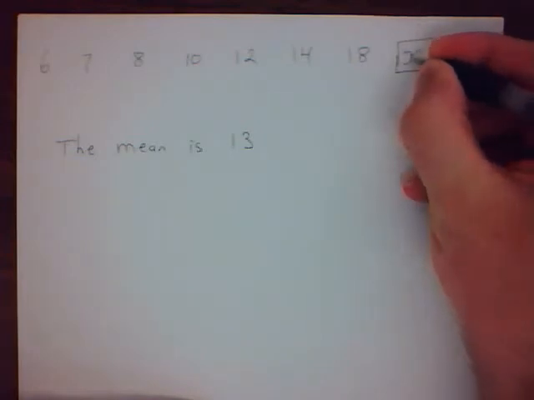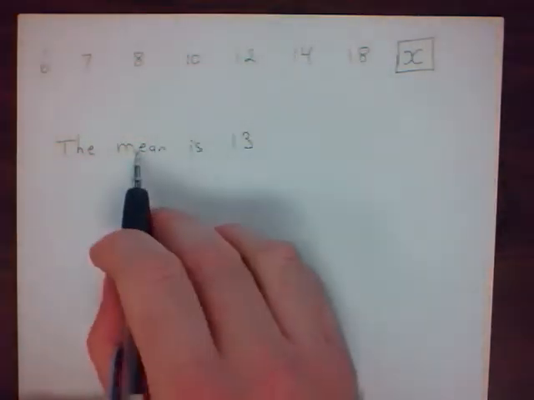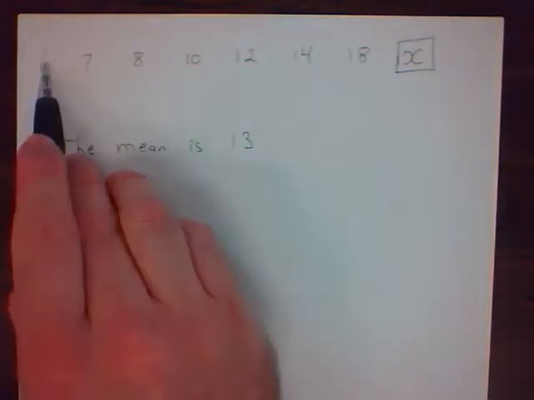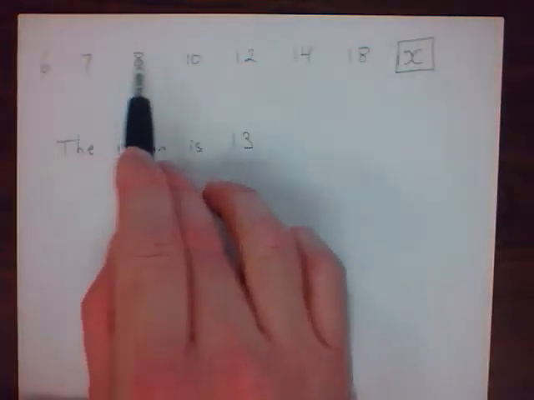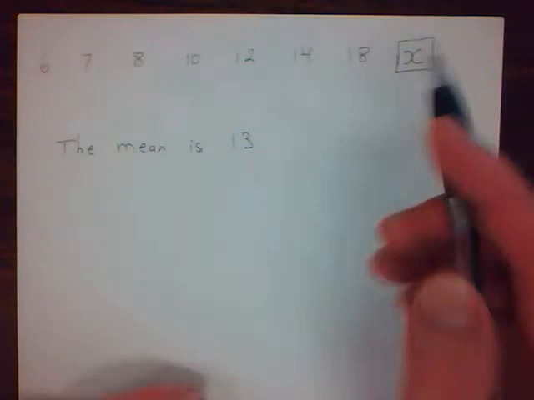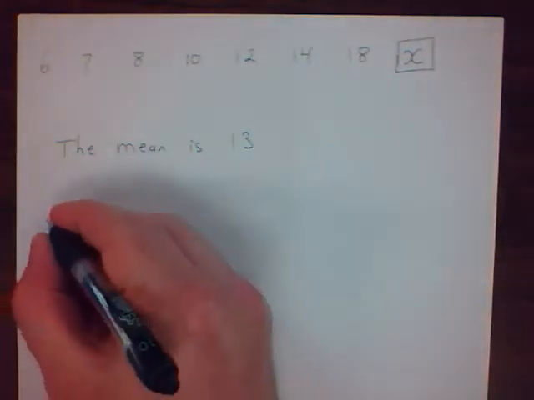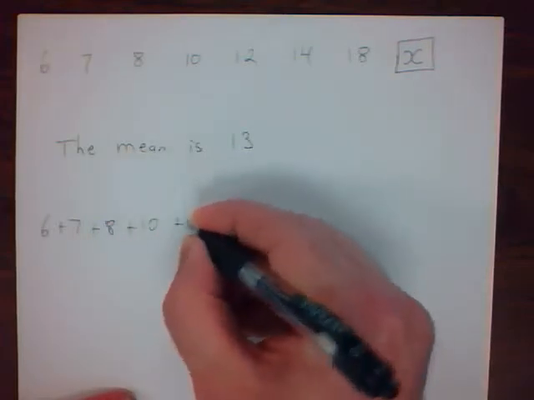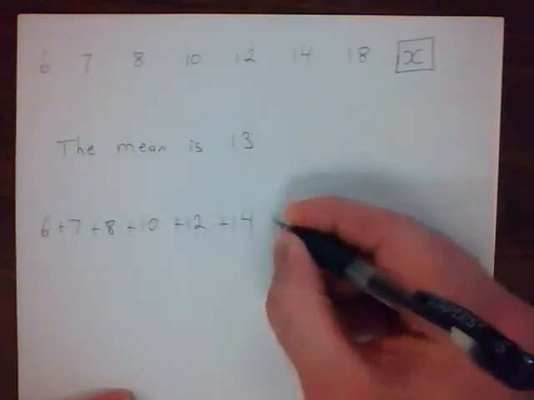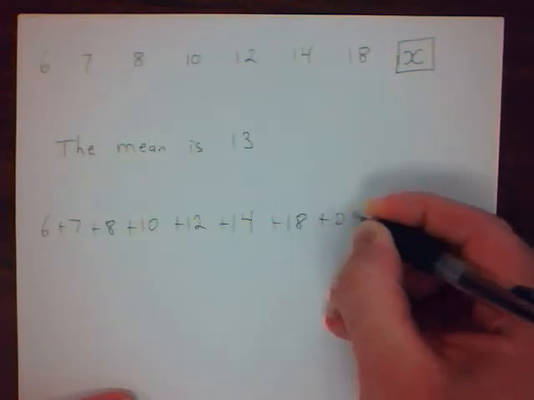I'm going to use a variable, x, could be anything, but I'm going to use x. Now, what do we know about how to calculate the mean? We know that we have to add all these numbers and divide by the number of numbers. In other words, we're going to do 6 plus 7 plus 8 plus 10 plus 12 plus 14 plus 18 plus x, which is going to look like this. 6 plus 7 plus 8 plus 10 plus 12 plus 14 plus 18 plus the number we don't know.